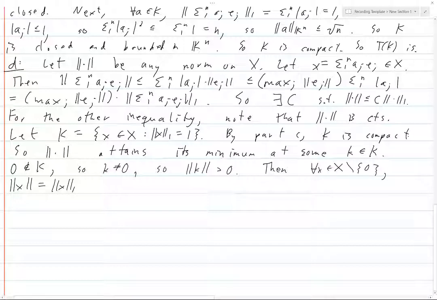So, for all these x, the norm of x equals the one norm of x times, we're basically just multiplying and dividing by the one norm of x and using linearity here. And then this will be greater than or equal to, well, this one norm of x stays. And this x over the one norm of x has one norm equal to 1.